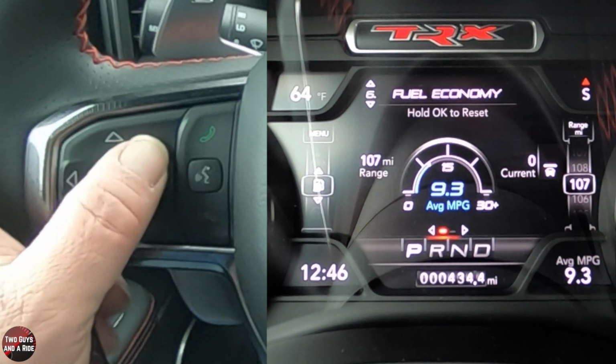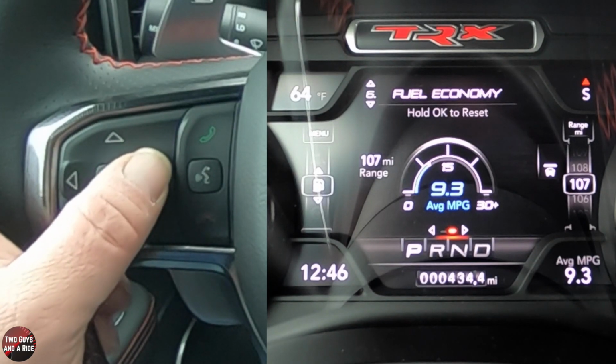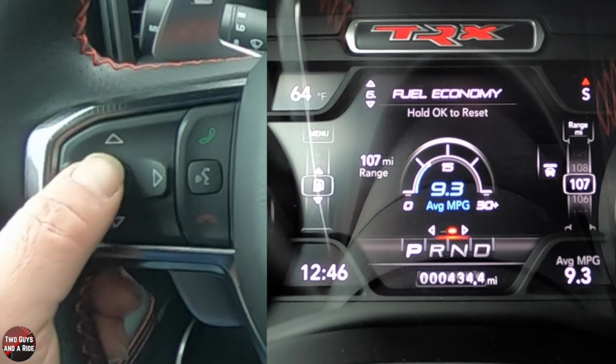okay, you've got fuel economy, and I can also go one more to average miles per gallon. And again, you can press OK to reset.